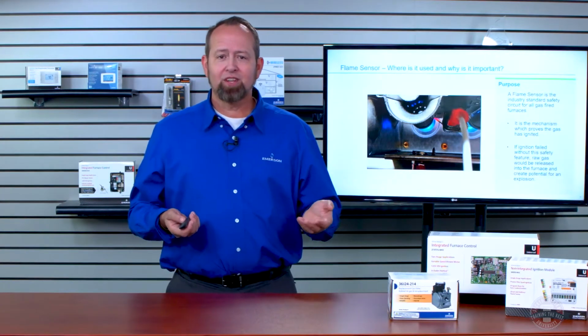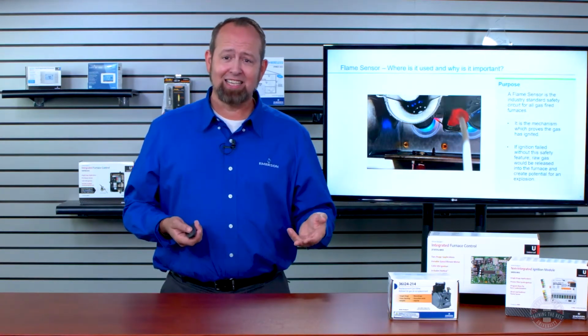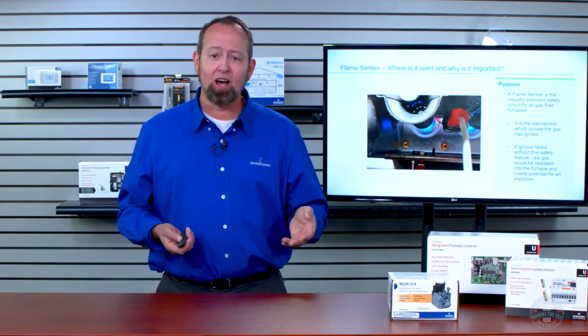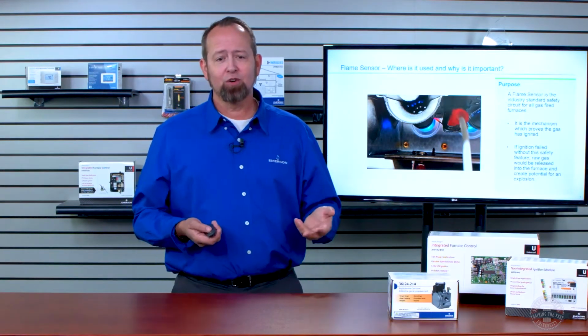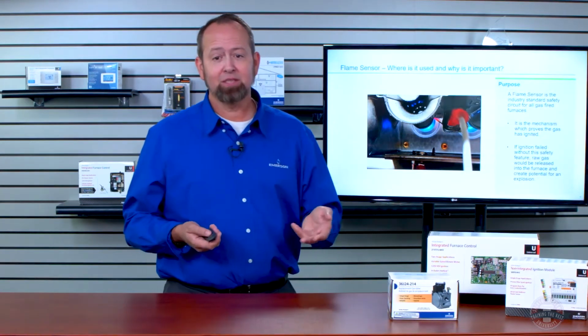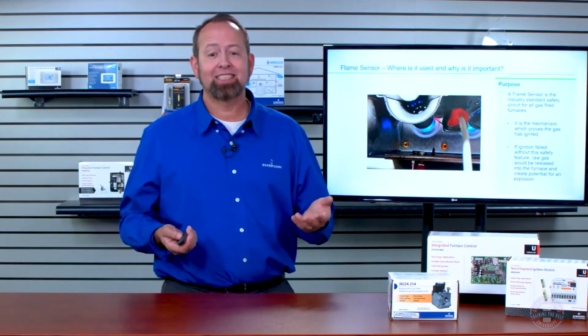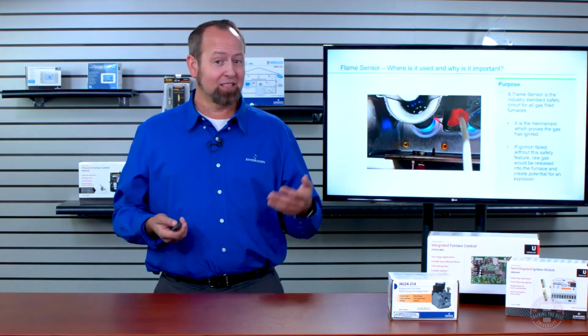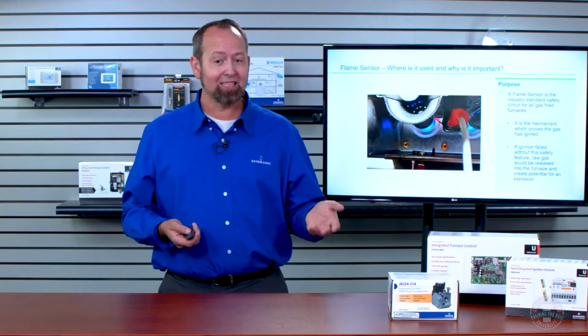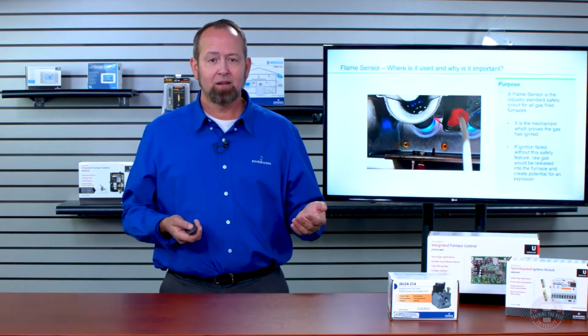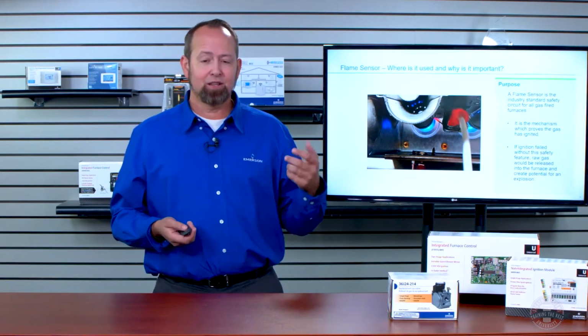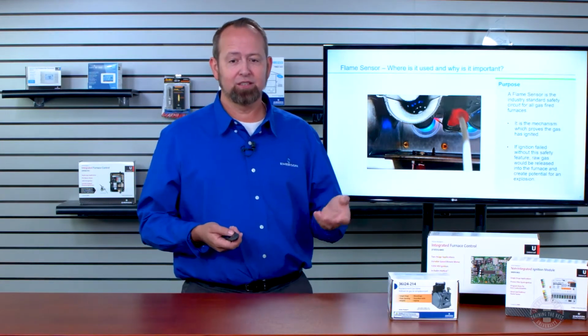Well, the time that I want to spend with this tonight is explaining how that simple rod works, what's going on with it, because the flame sensor is the industry standard for a safety circuit on gas-fired furnaces today.